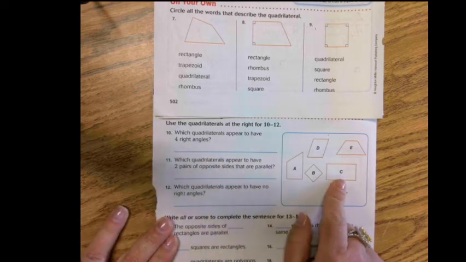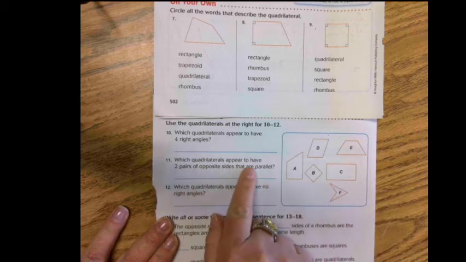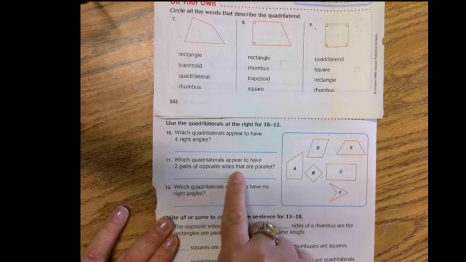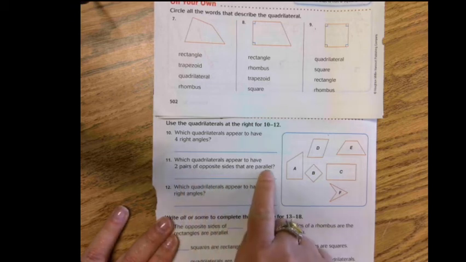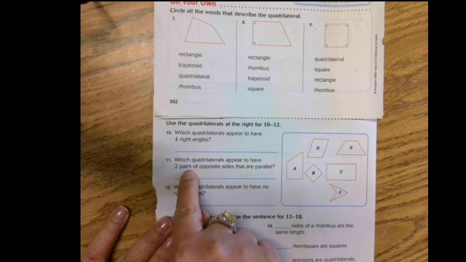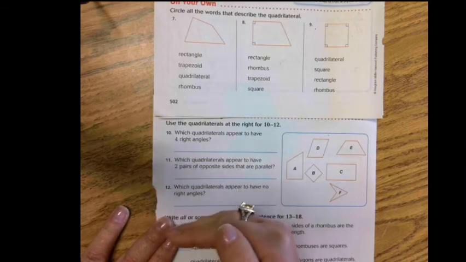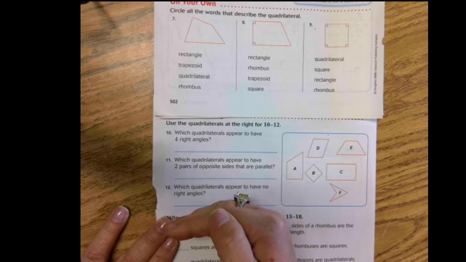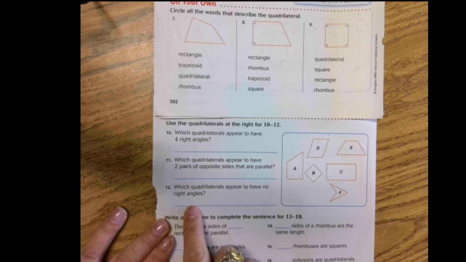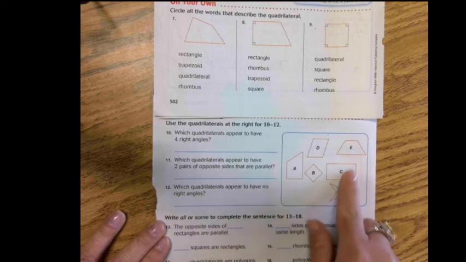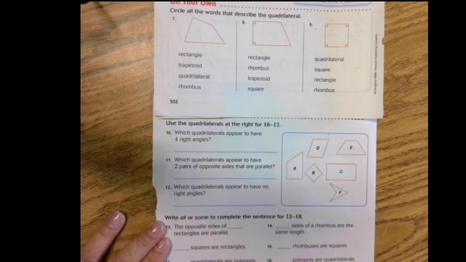Remember, you might need to picture drawing that right angle. Number 11: which quadrilaterals appear to have 2 pairs of opposite sides that are parallel? In other words, 2 sides that are parallel and another 2 sides that are parallel. Two pairs means 4 sides. So you take the opposite sides and see if you can make a railroad track. You need 2 railroad tracks for number 11. Then for number 12, it says which quadrilaterals appear to have no right angles? So which one of these shapes could I pick and not be able to draw that corner that shows me a right angle?